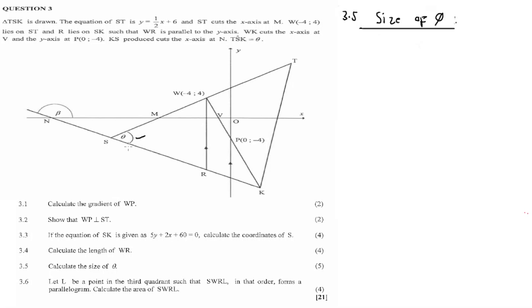So in order to calculate theta, I need the angle here, which is the vertical opposite of beta. Is it? No, it's not.